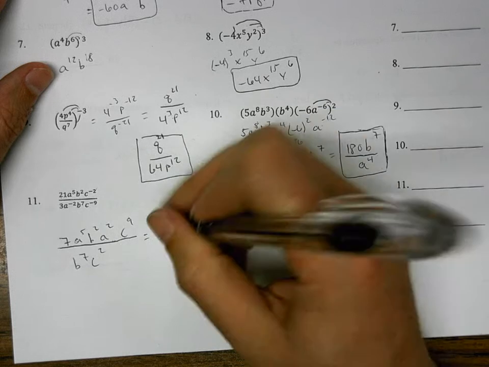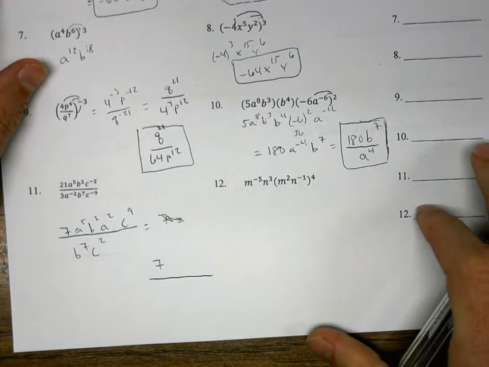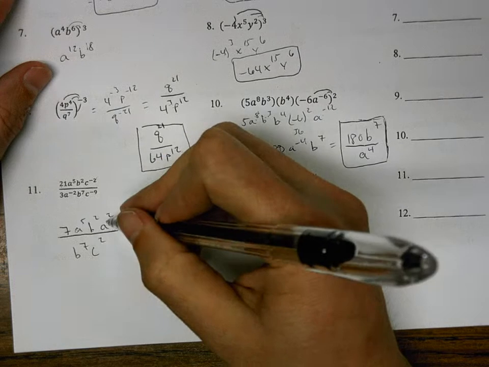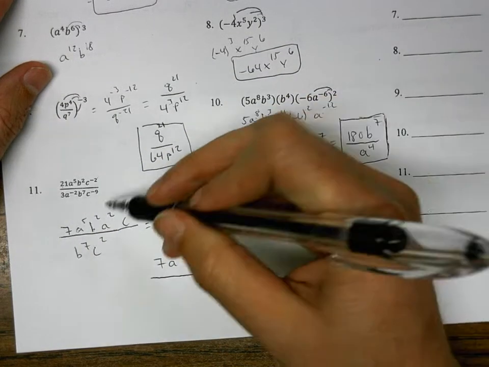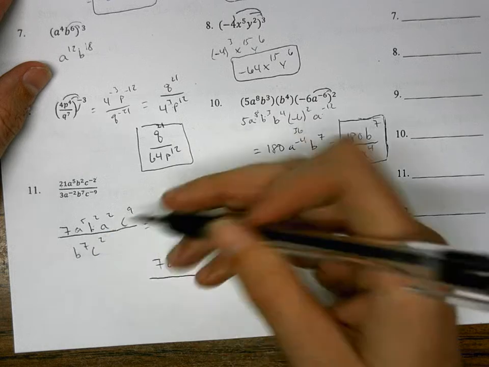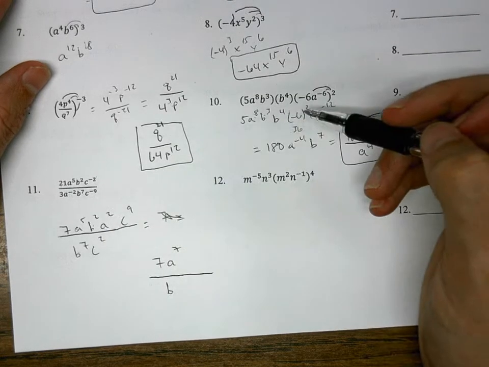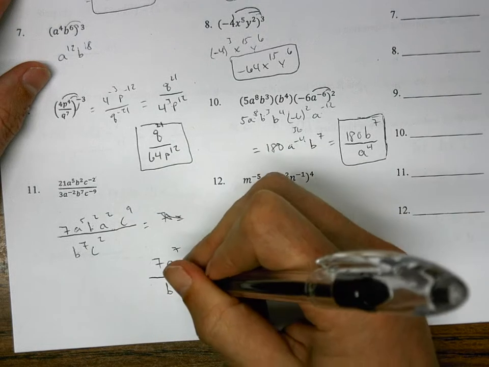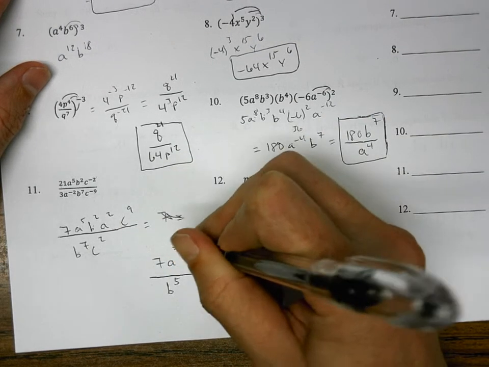So this is equal to 7 on top of the fraction. We have a to the 5th, a to the 2nd. They combine to make a to the 7th. We have b squared, b to the 7th. That means b will end up in the denominator because it's bigger in the denominator. And 7 minus 2 is 5. And then 9 minus 2 is 7, so that's c to the 7th.